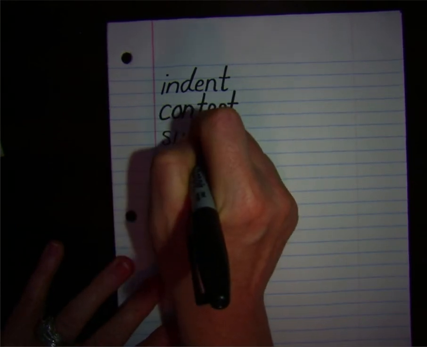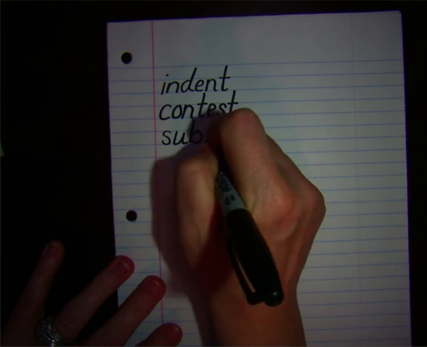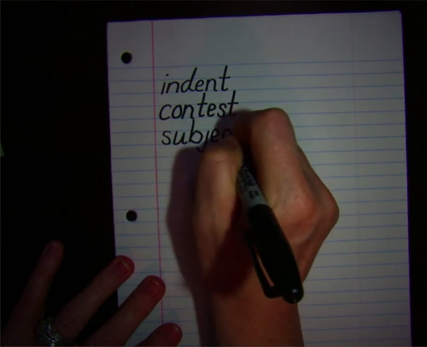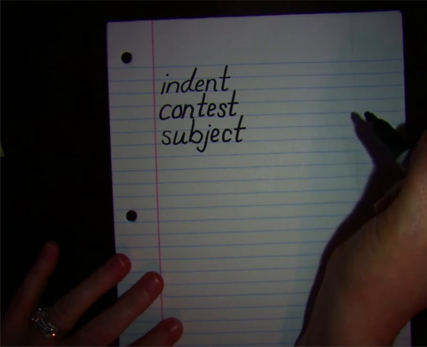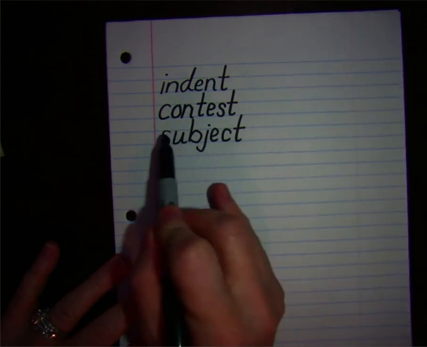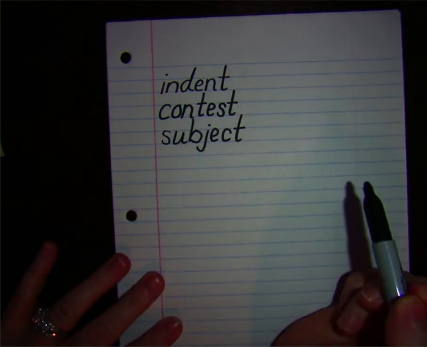Sub, j, e, kt, subject. Check your word and make sure it matches mine. If you made a mistake, just put one line through it and fix it off to the side.